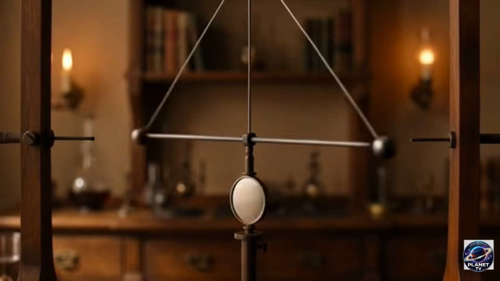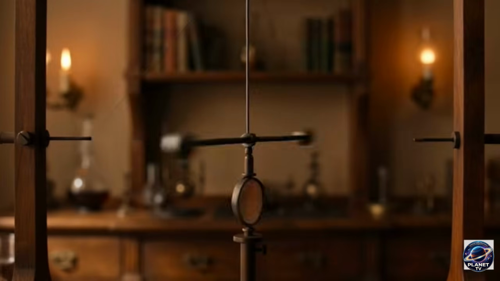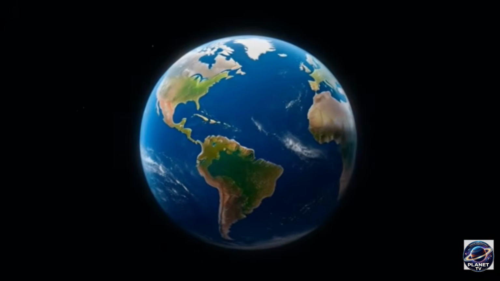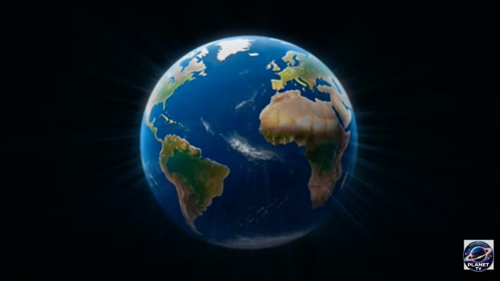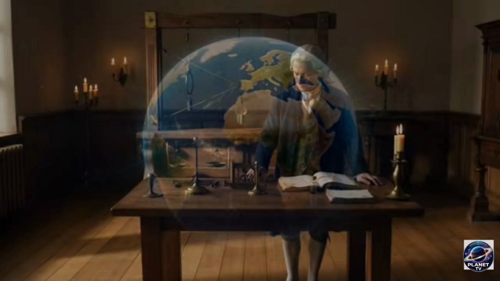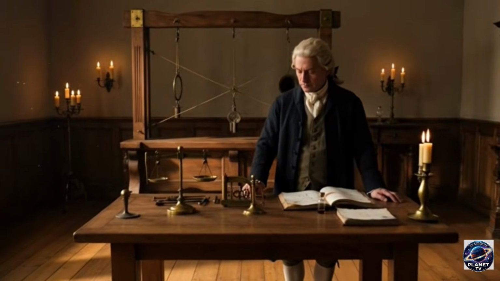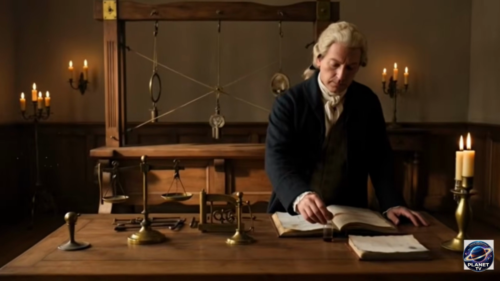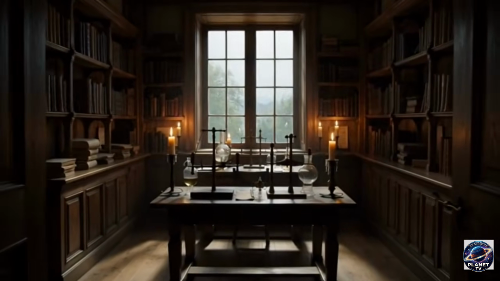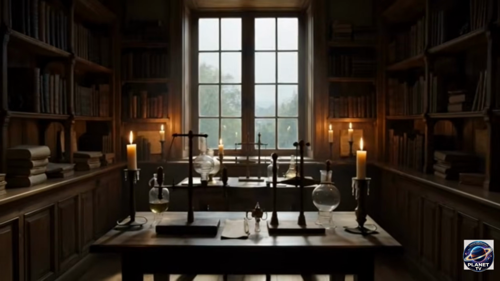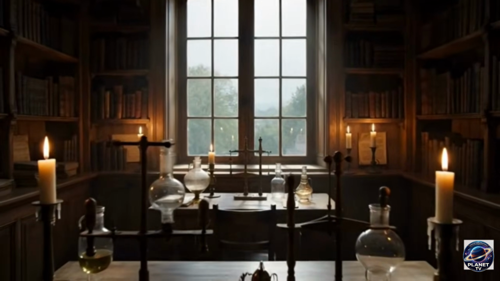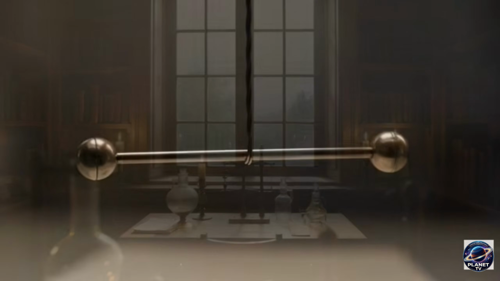But if that angle could be measured, Cavendish could calculate the gravitational force between the spheres. From there, he could derive the gravitational constant and finally calculate the mass of the Earth. Imagine the difficulty of this experiment. The gravitational force between the spheres was so small that a light breeze, a vibration on the floor, or even a change in room temperature could distort the result.